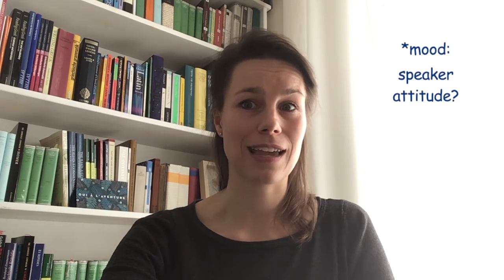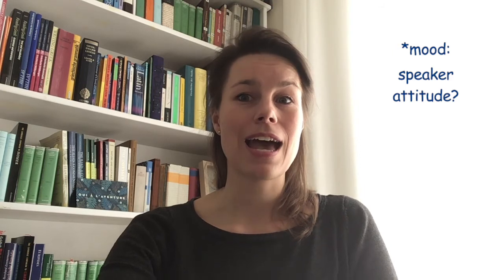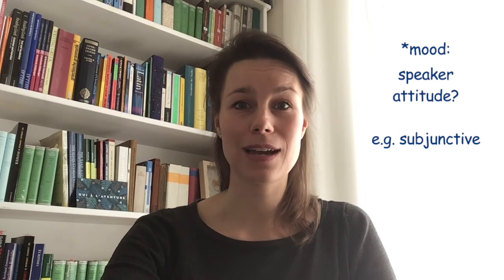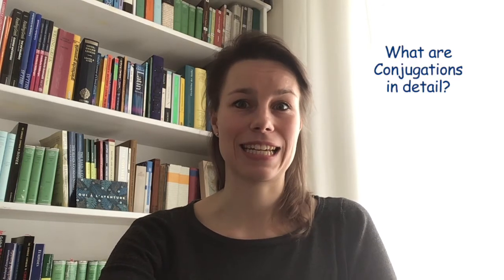Finally, Latin verbs are marked by inflection for a category called mood, which expresses the speaker's attitude towards what they are saying. Is what they're saying perceived as a fact, as a desire, or as a command? And a well-known subcategory of mood is the subjunctive, which you may well know from learning other languages such as German or French. So what are conjugations in detail?